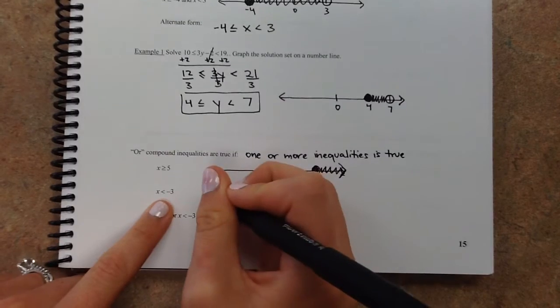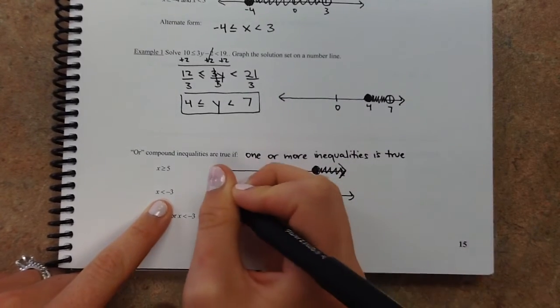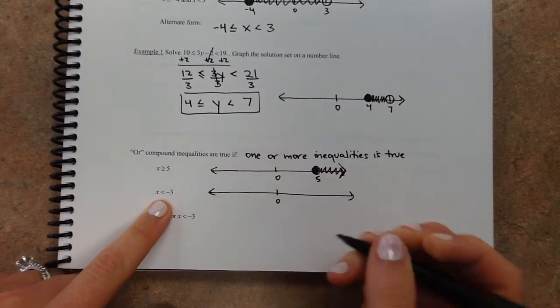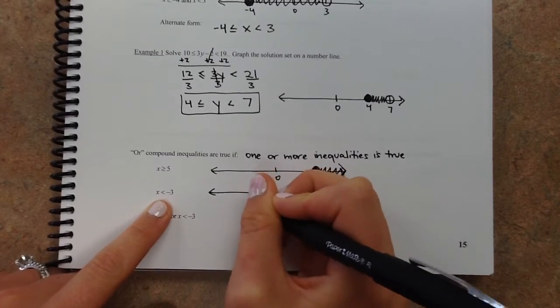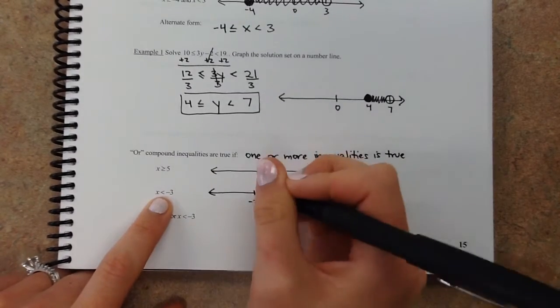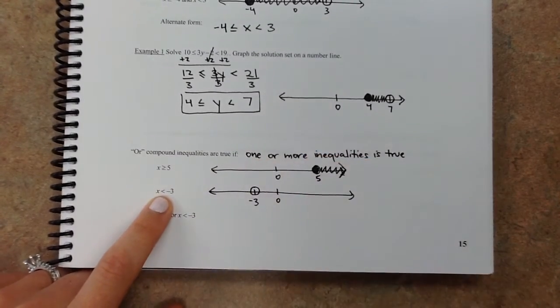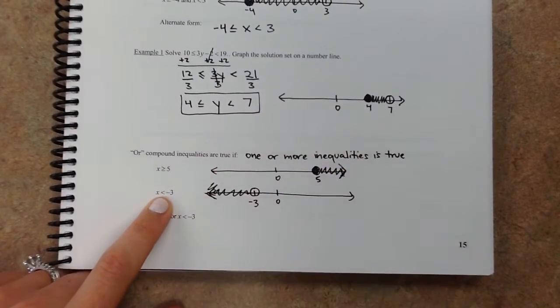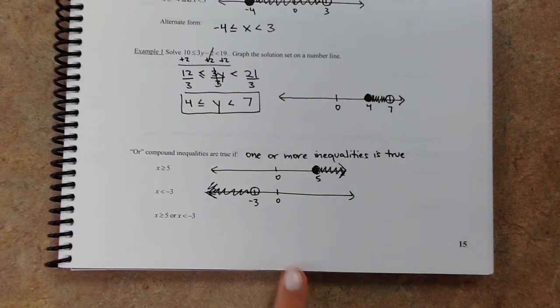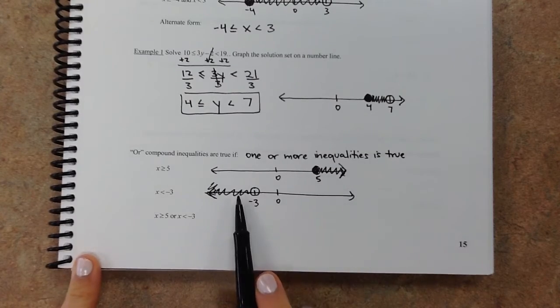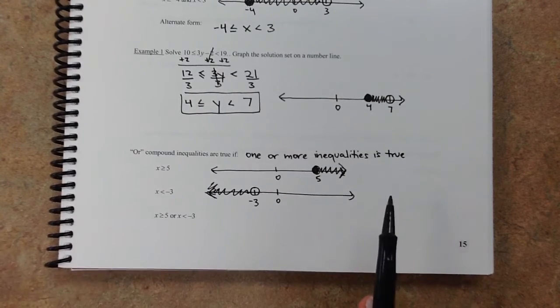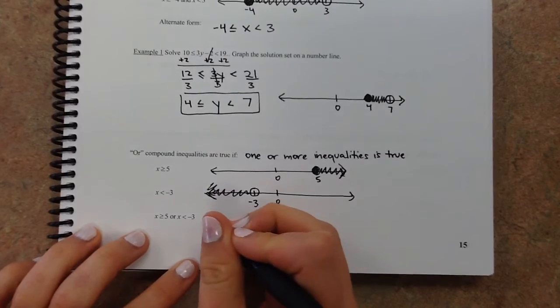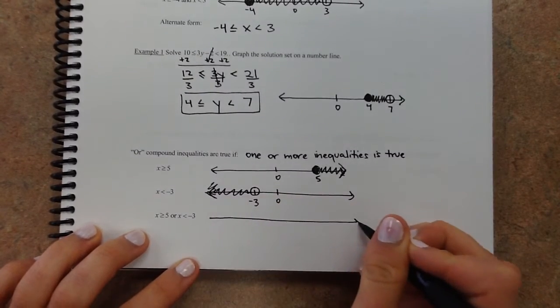Less than negative 3. So here's the 0, so negative 3 would be right about here. Less than negative 3, just the less than means open circle, and it means shade to the left. Okay, so these are your two inequalities. You'll notice there's no overlap between them at all. So when we say or, it means either this one is true or this one is true, or potentially they could be both true. So one or the other or both.